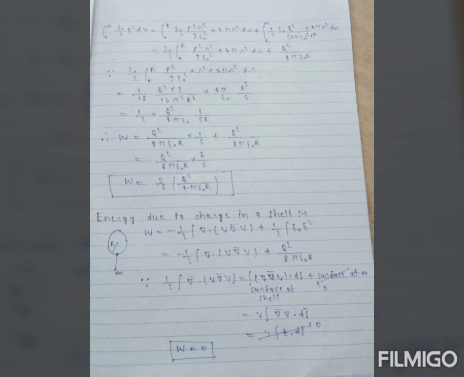I end this lecture by discussing something which may have bothered you throughout this lecture, and that is, when I was calculating the energy due to charge on a shell, remember I wrote the energy to be minus 1/2 integration grad of divergence of grad V plus 1/2 ε0 E². This term gave me q² over 8πε0 R, and I said conveniently this term is 0.